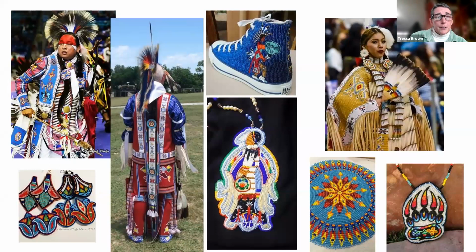And this comes into present day, not just on regalia, which is the two guys. These are not the same guy, number one. The guy on the far left is a Northern Plains dancer. All of the blue that you see is beadwork. So you're using beads that are about the size of the head of a regular pin.